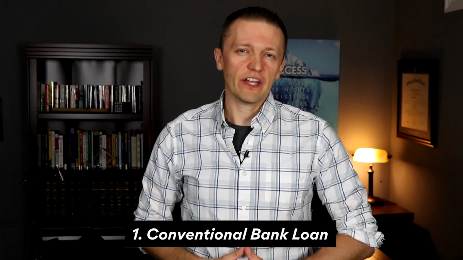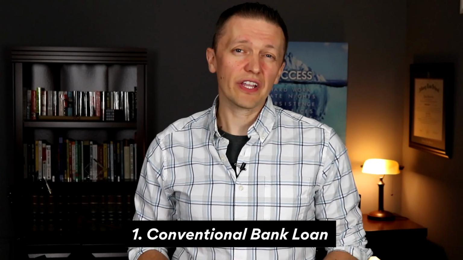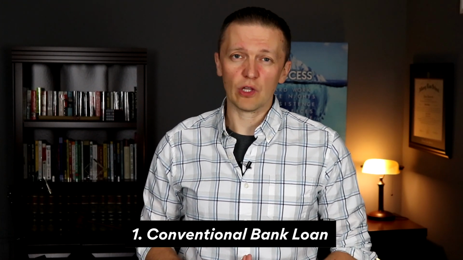Alright, so for owner-occupied financing, we start with method number 1, the good old vanilla conventional bank loan. Now, I think that almost everyone who has invested in real estate or is considering investing in real estate has heard of this type of loan. Essentially, it is a residential loan with a banking institution with which a borrower can finance up to a 4-unit residential rental property where the borrower will actually live in one of the units.